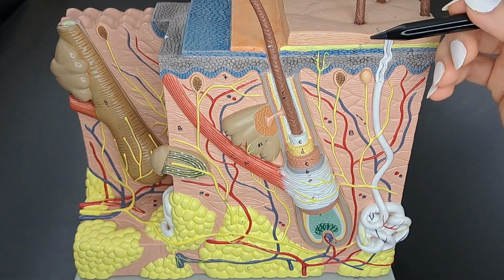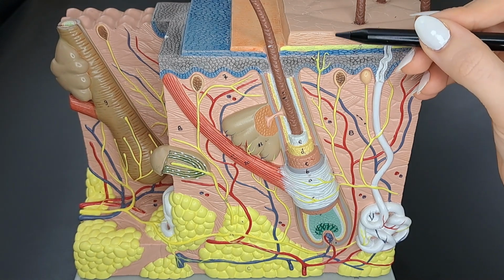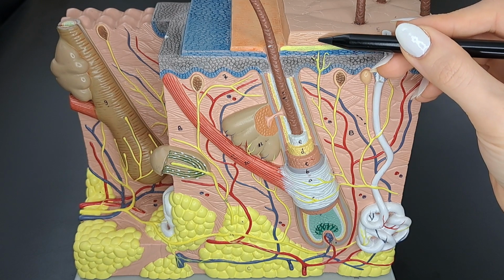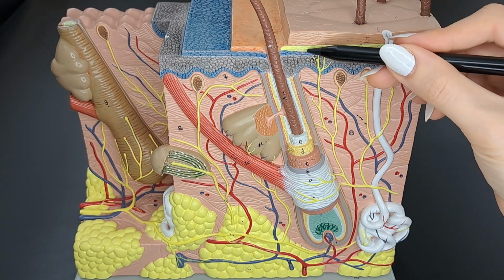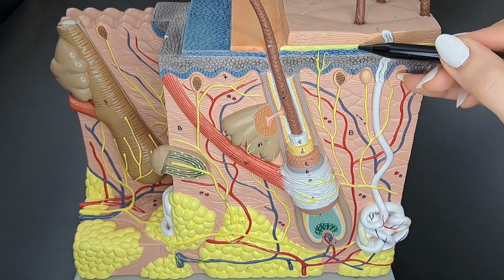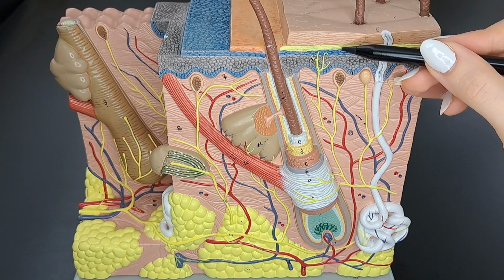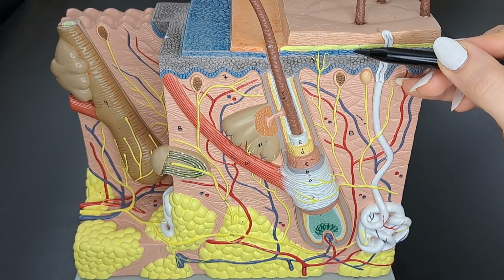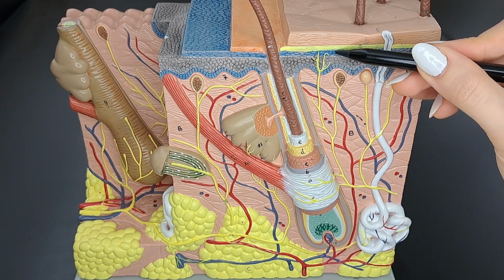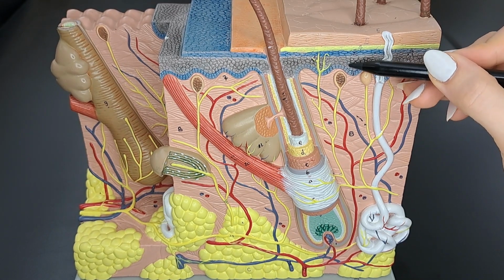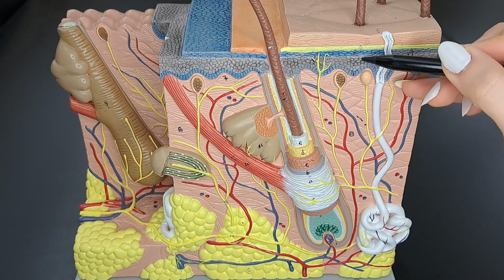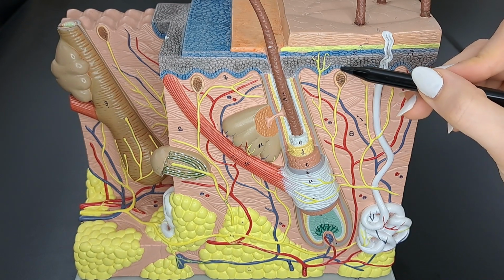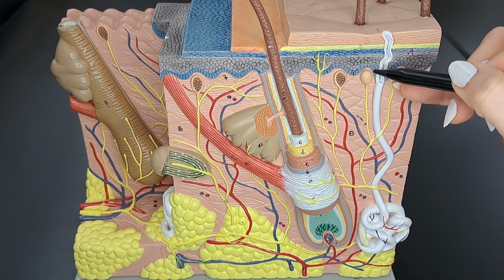The layers of the epidermis: the most superficial layer is the stratum corneum. In thick skin, we have the stratum lucidum. Under the stratum lucidum, we have the stratum granulosum. Beneath the stratum granulosum, we have the stratum spinosum. Beneath the stratum spinosum, we have the stratum basale.